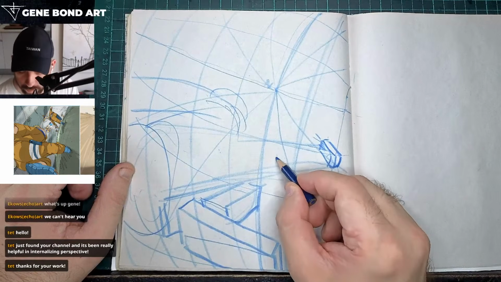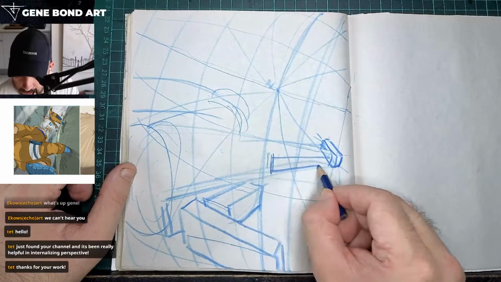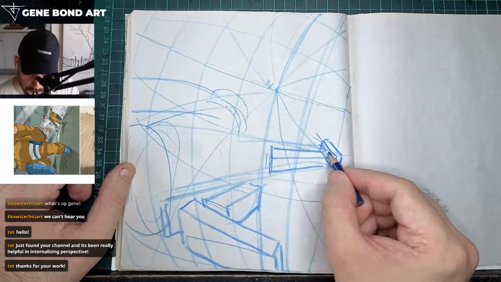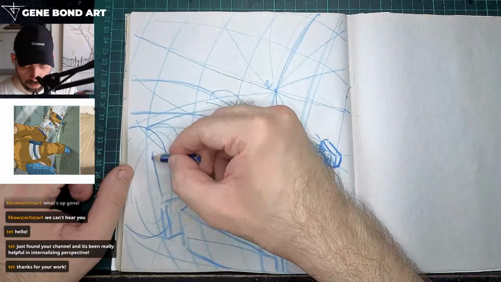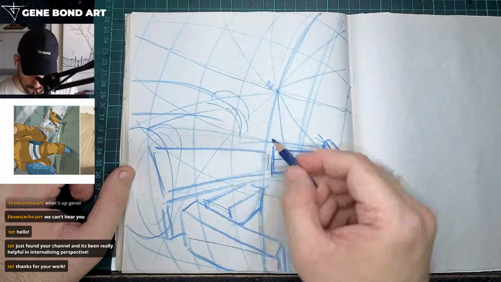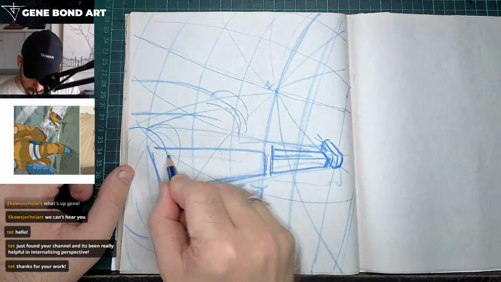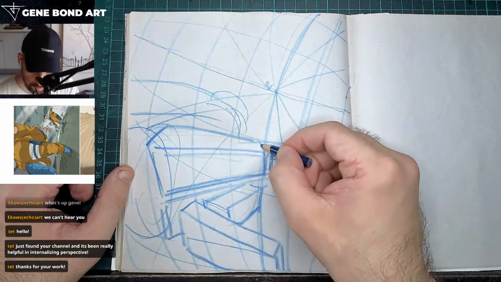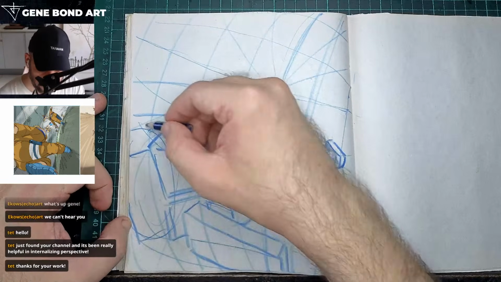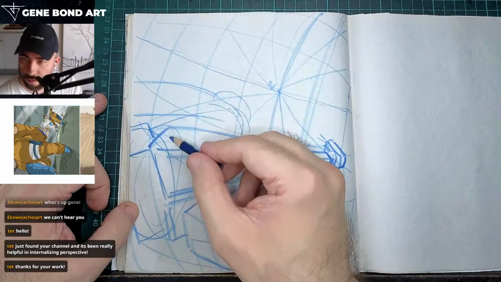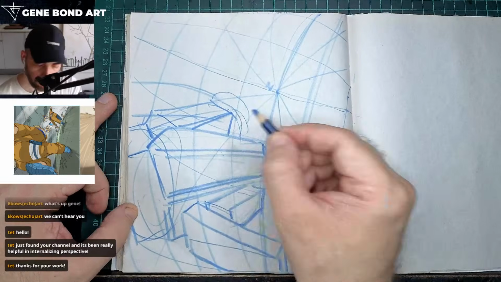Then we have here, yeah, seems kind of this angle. Okay, kind of this. Pelvis, some kind of this angle. Torso, kind of this.